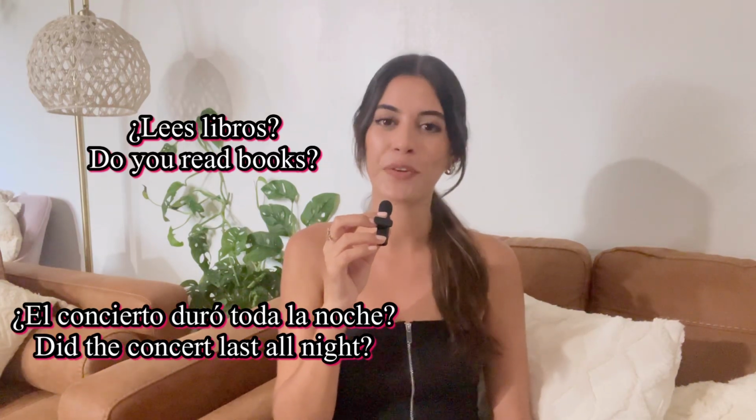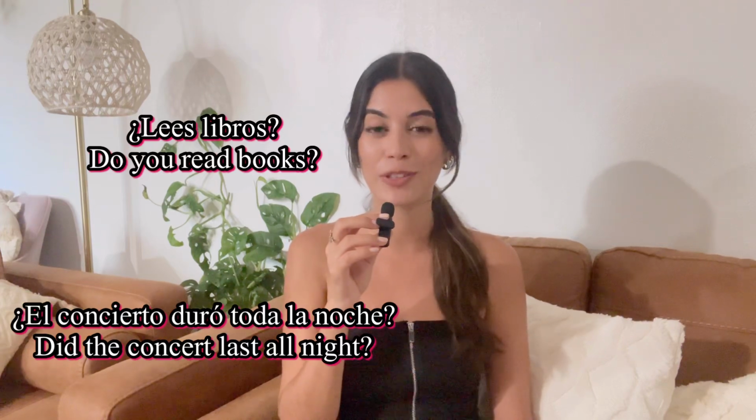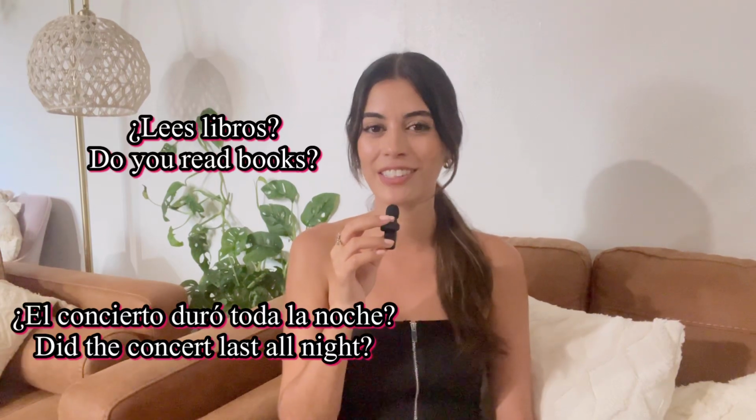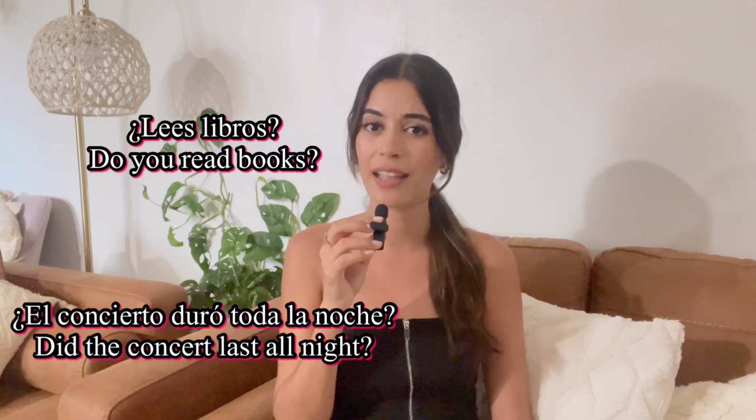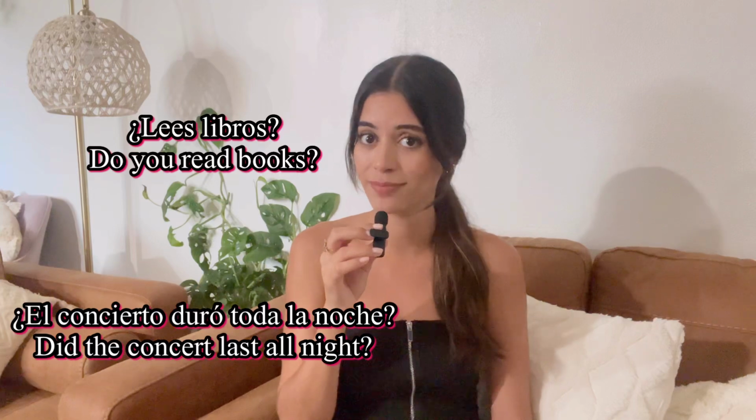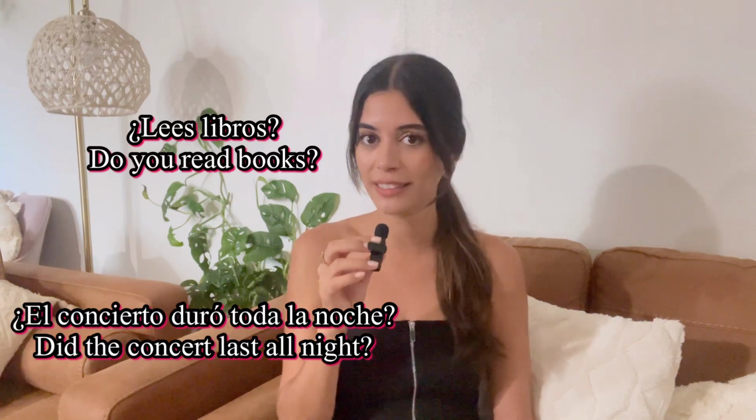Or the other phrase, el concierto duró toda la noche. The concert lasted all night. You could only add the question marks and intonations. ¿El concierto duró toda la noche? Did the concert last all night?